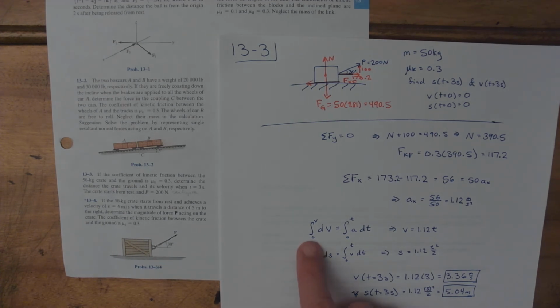Because a is equal to dv/dt, we can say this is true. You integrate the acceleration to get the velocity, and you have 1.12 times t. And you can integrate that to get the position, and you have 1.12 times t squared divided by 2. Then you can just take these two equations and put in 3 seconds for the time, and that gives us 3.36 for the velocity at 3 seconds, and the distance that the crate moves is 5.04 meters.